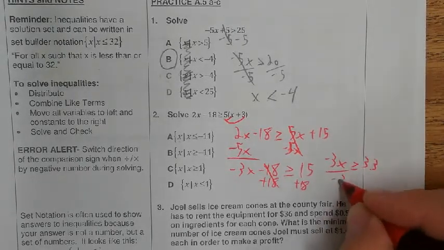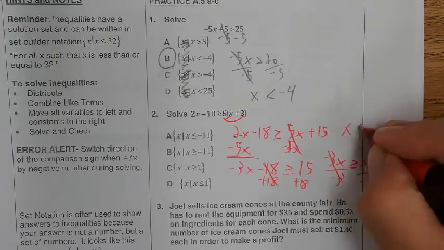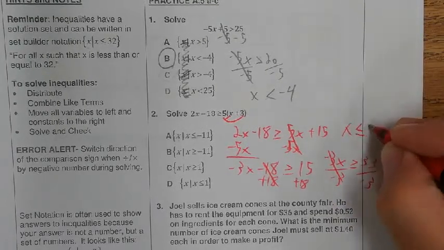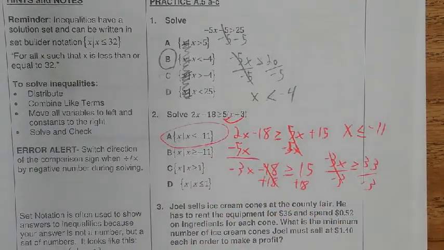And then divide by negative 3. x, whenever you divide by a negative, you flip your sign. Less than or equal to negative 11. So what you should have gotten for this one is A.